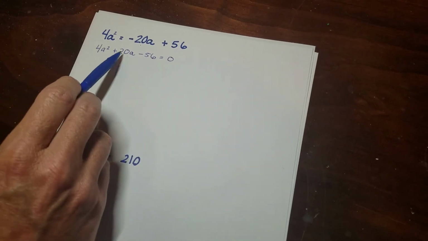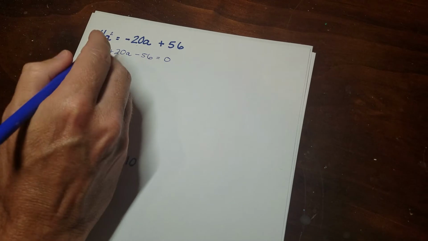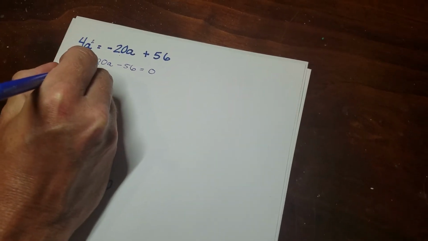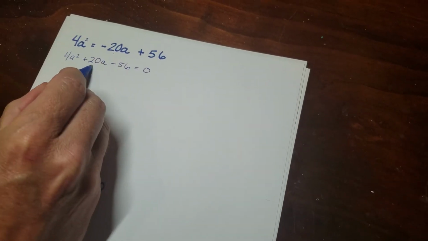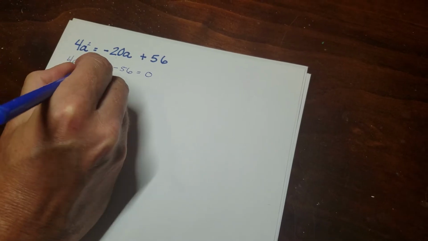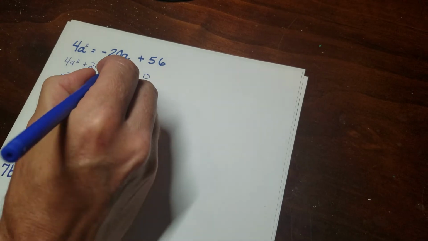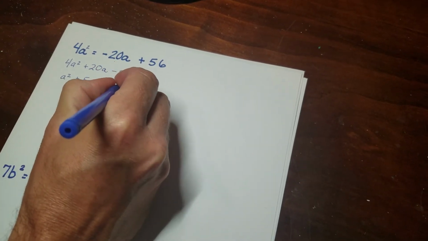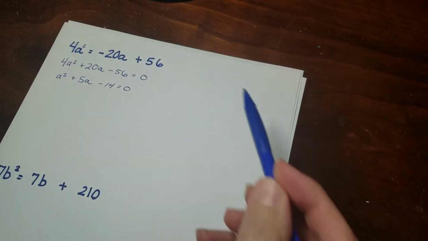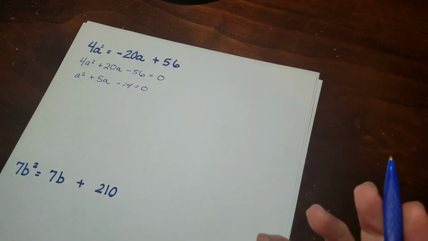So 4 does go into these numbers. 4 goes into that 4 times, so that will leave me an a squared. If I divide this by 4, I'll get a 5a. And if I divide this by 4, I'll get negative 14. Okay? So with 2 steps, these look exactly like the ones we were doing the other day.